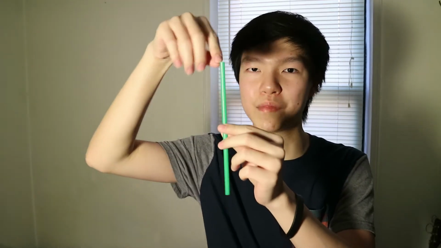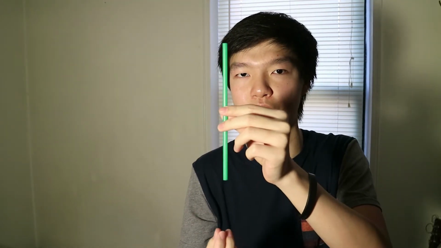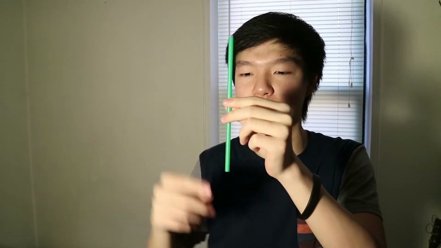I think this makes the definition of a hole much clearer, which means that a hole is something that you can see through, or something that you can go through. Let's say maybe you put something in here and then it comes out here. So there is a beginning and there is an end, where things can come in and come out from the other way.